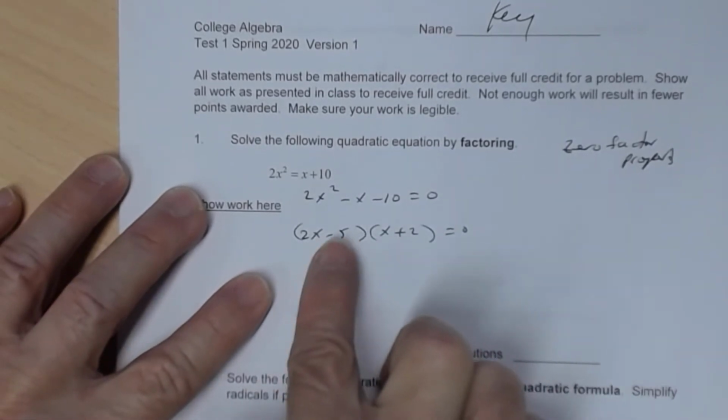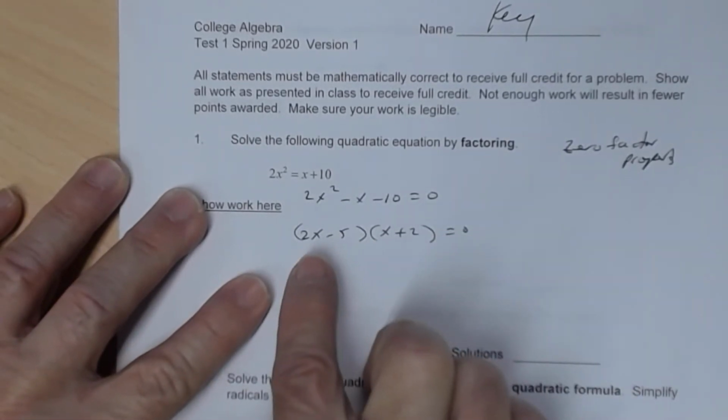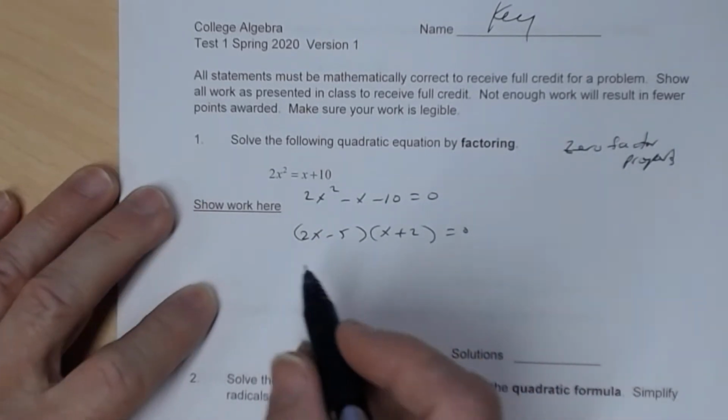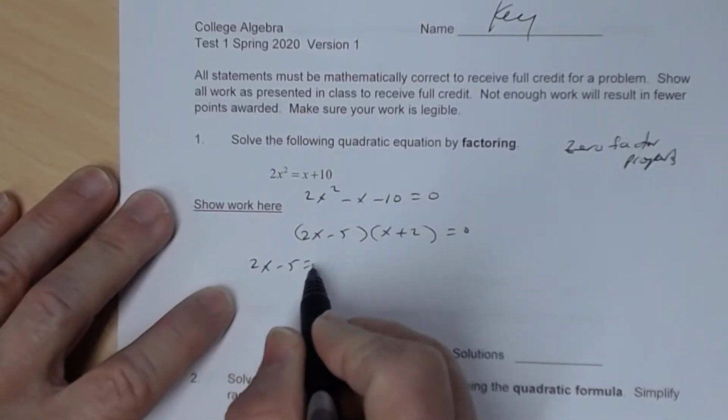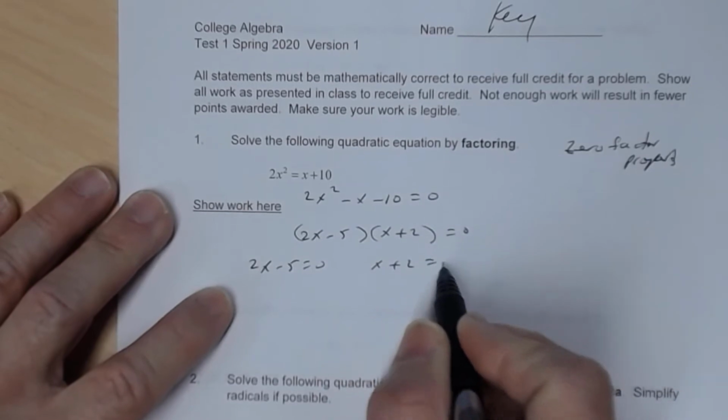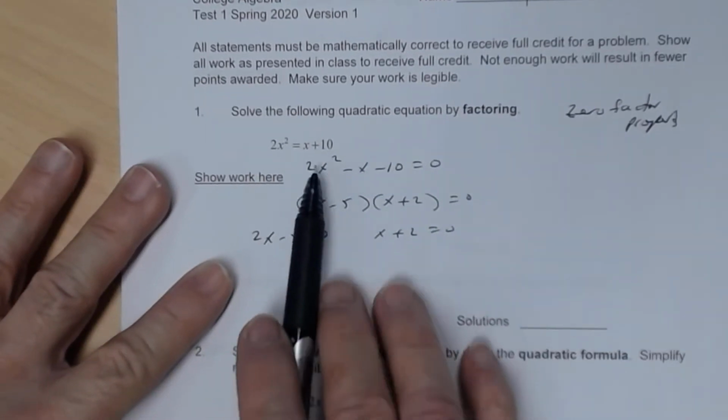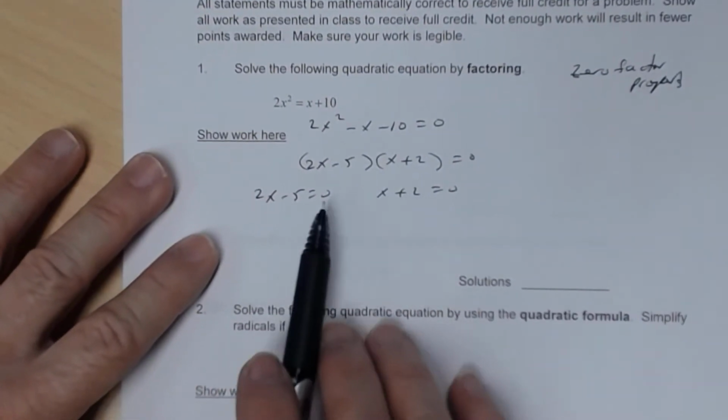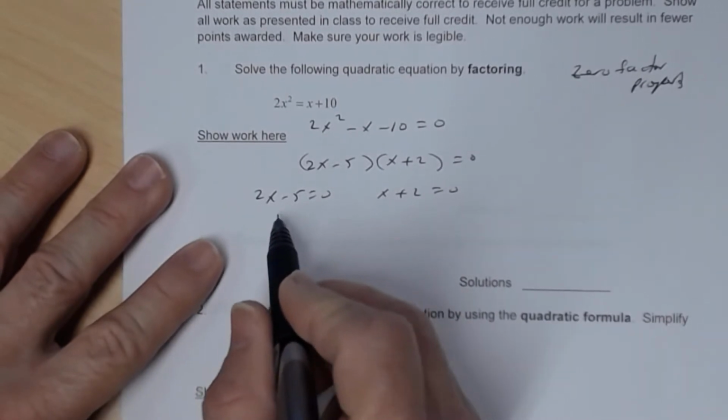So if I have two or more factors whose product is 0, then one of these must be 0. So I get 2x minus 5 equals 0, x plus 2 equals 0, and then notice I went from a quadratic equation to two linear, and I just solved each of these linear equations.